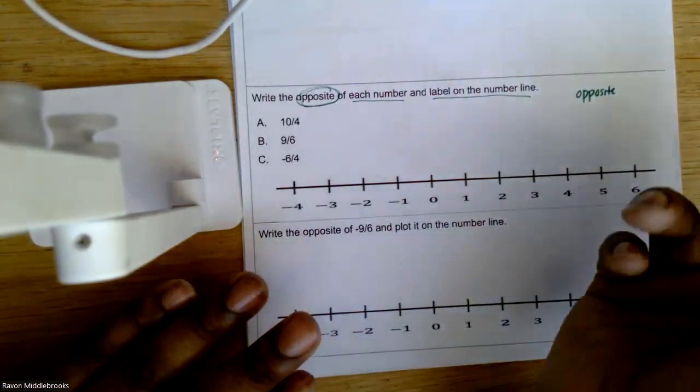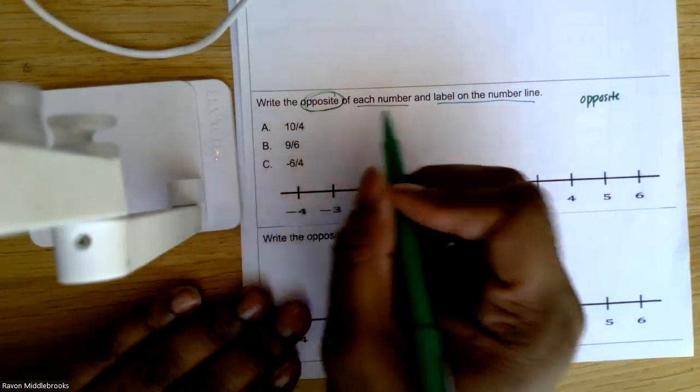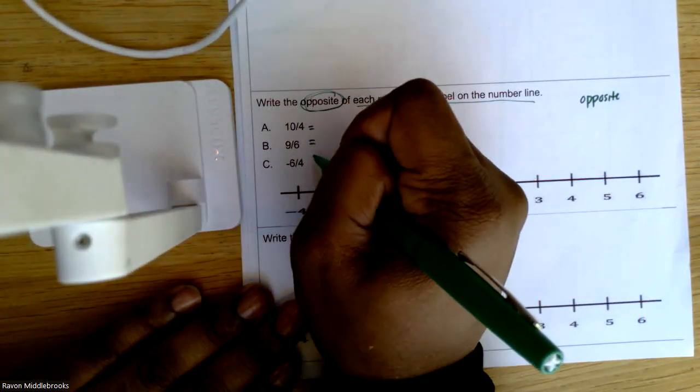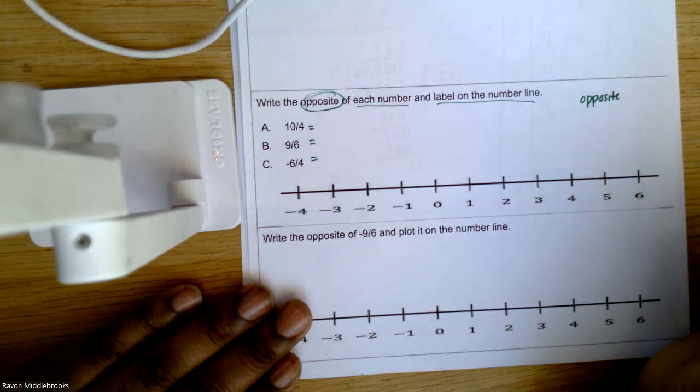Okay. Well, first we know that these are improper fractions, so I would go ahead and change these improper fractions to mixed numbers. That will help.